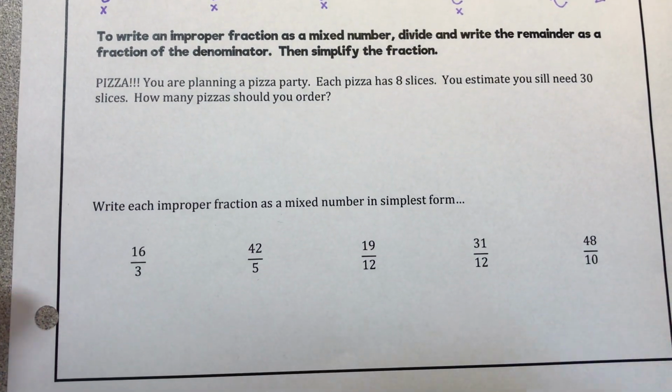And then on this next section, it says to write an improper fraction as a mixed number, divide and write the remainder as a fraction of the denominator. Then simplify the fraction. Okay, so let's look at this example with pizza. You are planning a pizza party. Each pizza has 8 slices. You estimate you will need 30 slices. How many pizzas should you order?